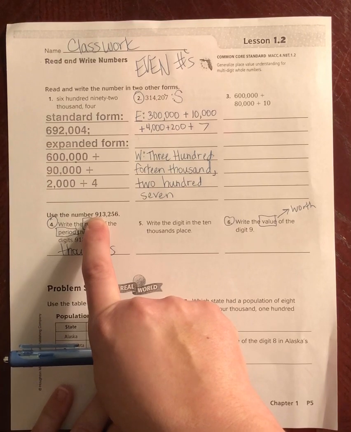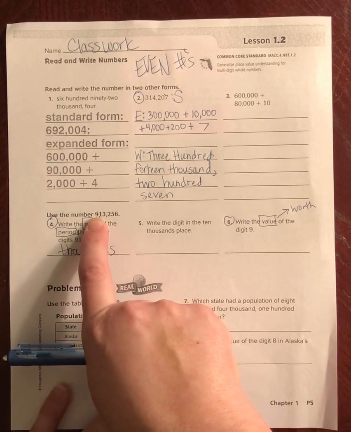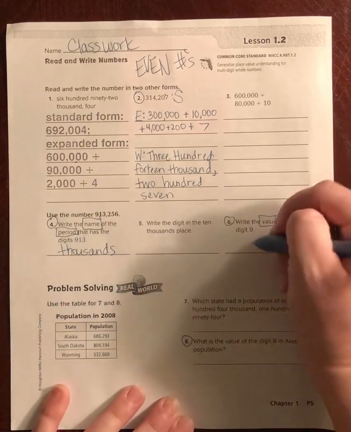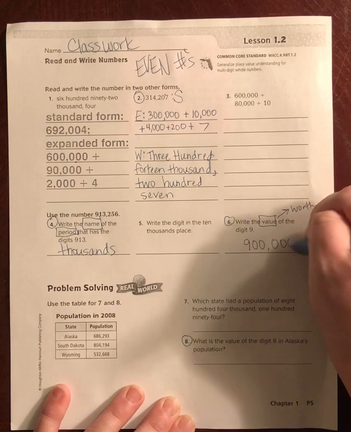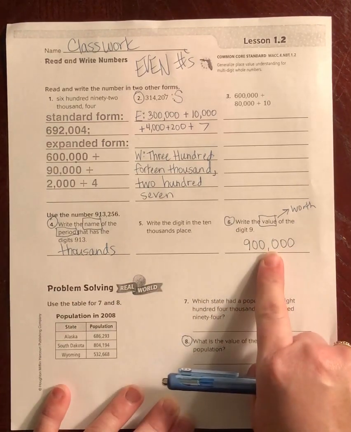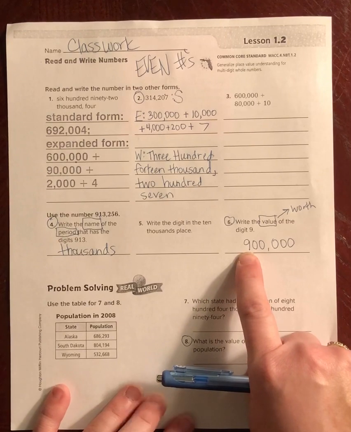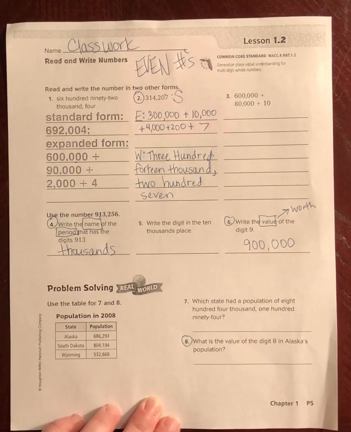So looking at your place value chart, you should be able to determine that the 9 is sitting in the 100,000s. So we rewrite the 9, but also give the value by making sure that we show the digits to the right now turned into zeros because the 9 was in the 100,000s. So the value of the 9 is 900,000.